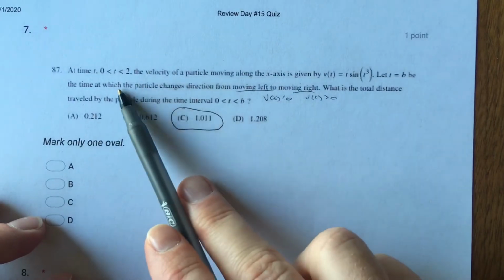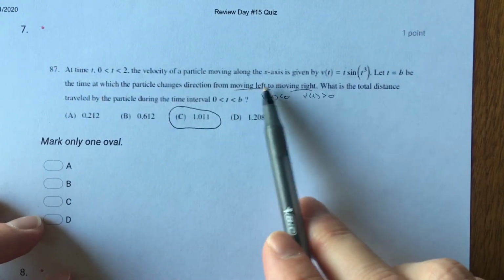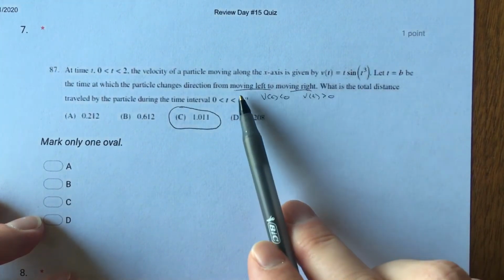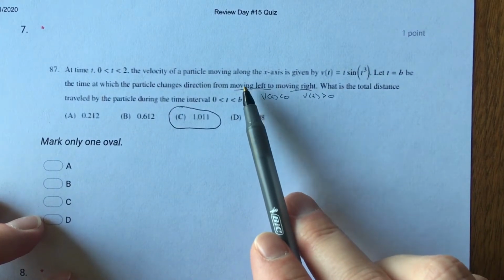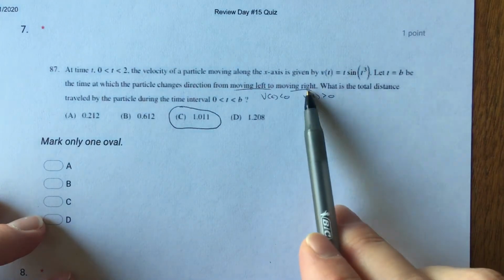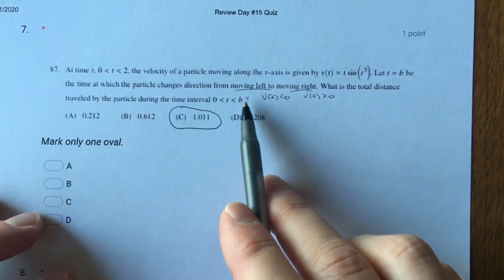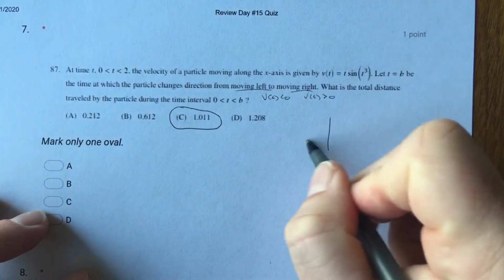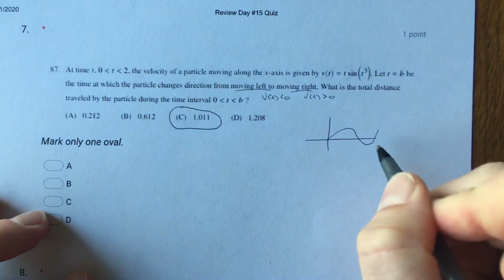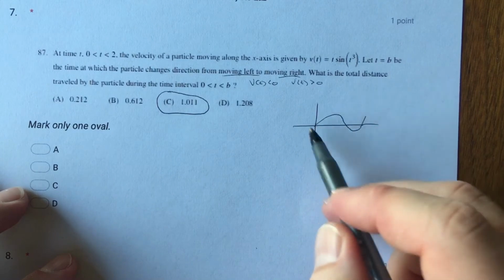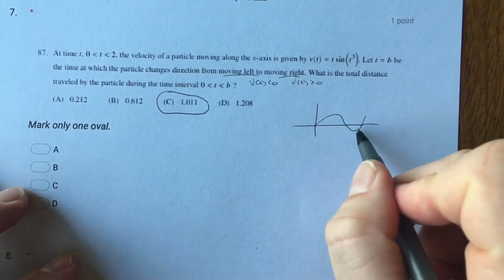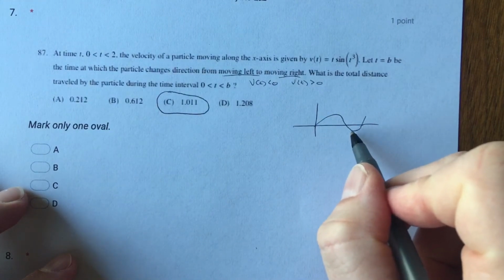So on 87, it gives us a velocity. It wants to know what's the total distance traveled from the first time that the particle switches from moving left to moving right. So what we want to do is graph that, and if you graphed it, it kind of looked like this. This is that velocity graph. When it's above the x-axis, it's positive, it's moving right. When it's below, it's negative velocity, moving left.